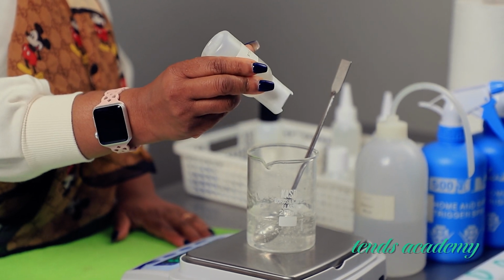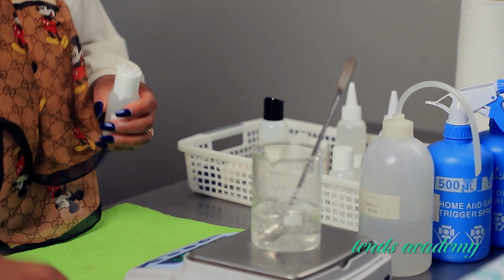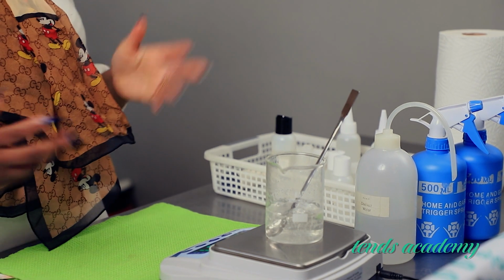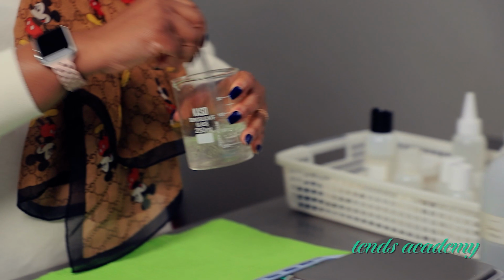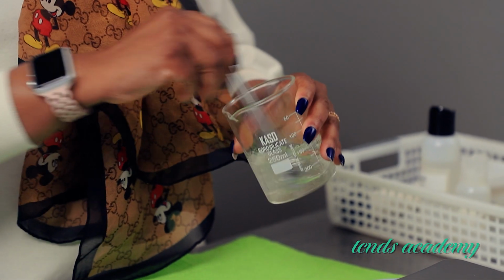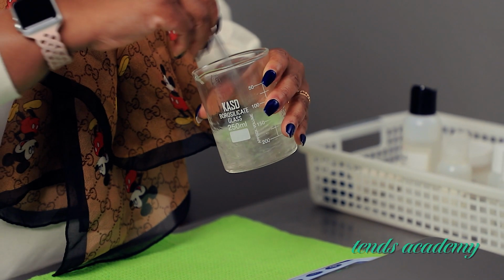Can you use any other preservative? Yes, you can, as long as you will be able to work within the pH range of glycolic acid. And you must make sure that it is water soluble, because these are only water soluble ingredients.